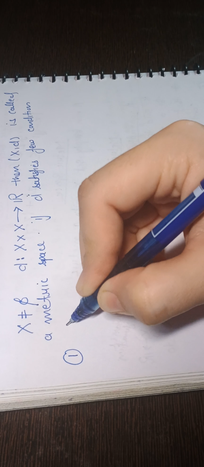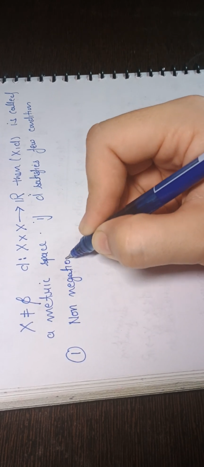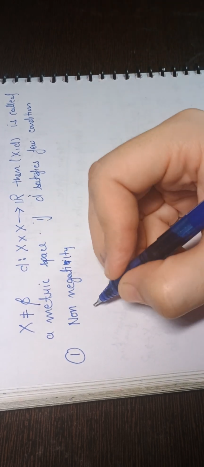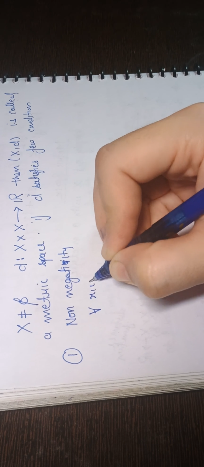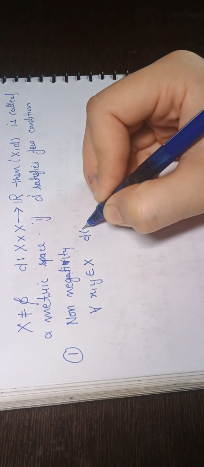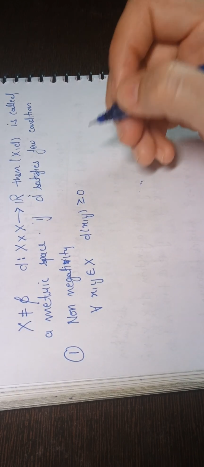Number one condition is non-negativity, which says that for every x and y in X, D of xy should always be non-negative.